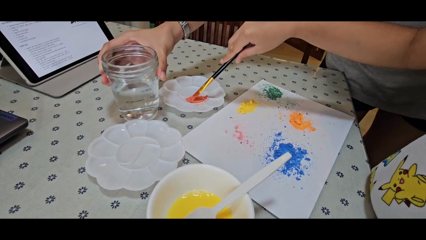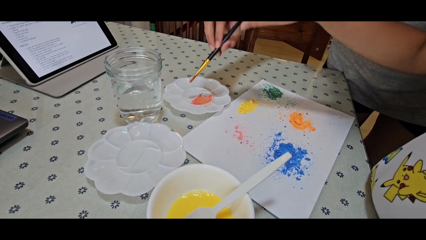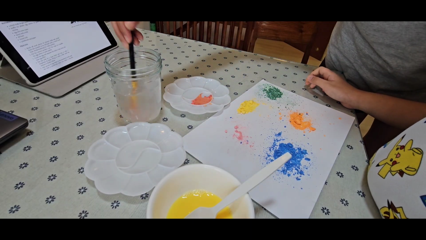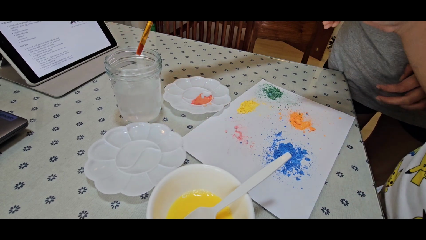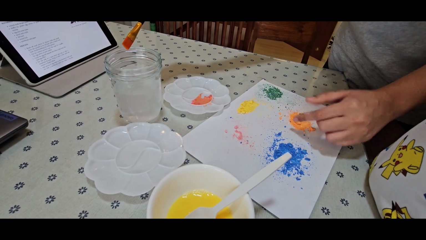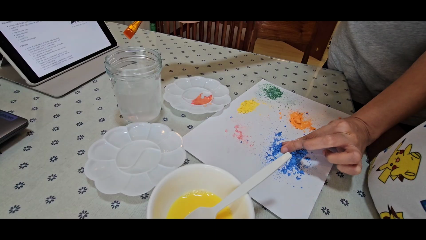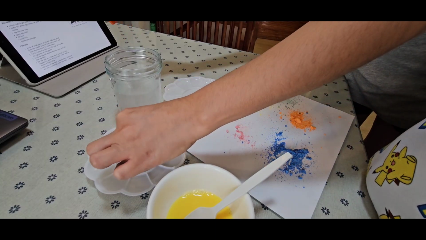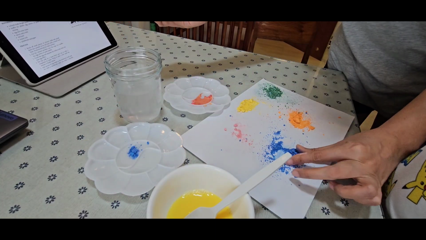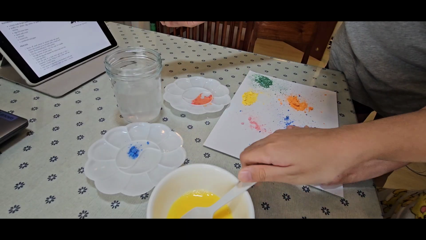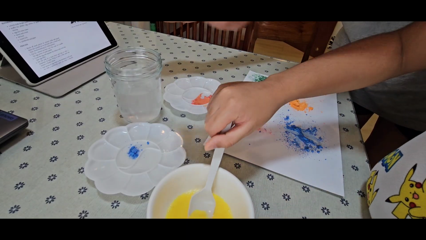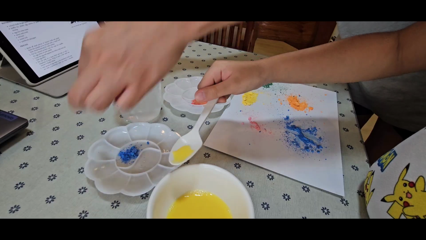Okay, now we have water, and then let's rinse it first. And then the next color, let's put our blue. Let's put the darker colors here. Can you add the egg water?